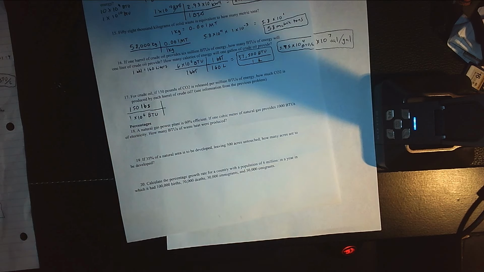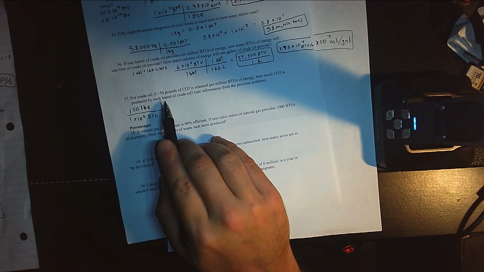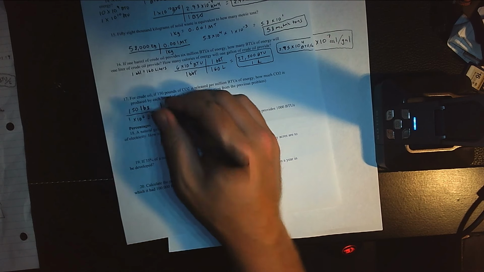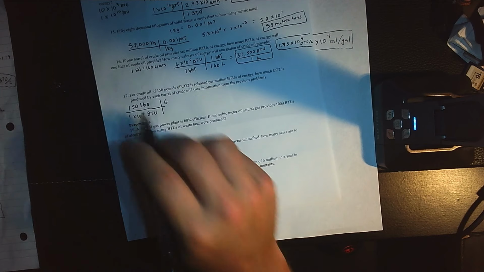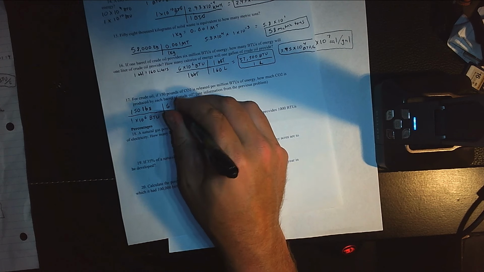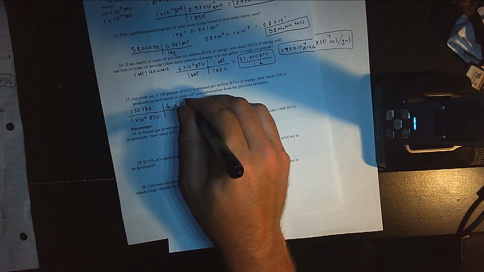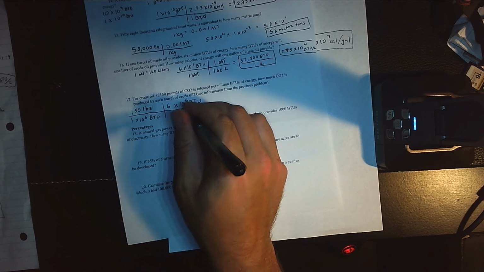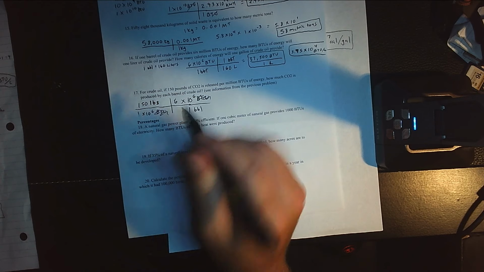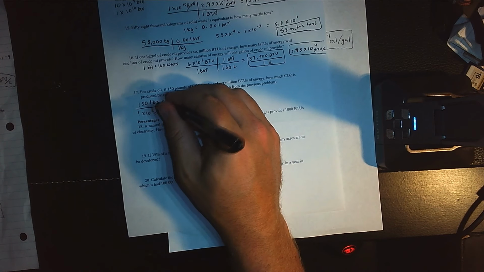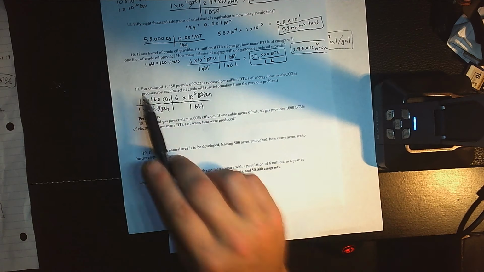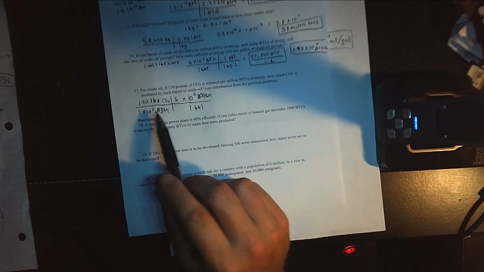Let's see what we want to do here. How much CO2 is produced by each barrel? We already know that a barrel is producing 6 million BTUs, so we got to get rid of BTUs. So we know that 1 barrel from our first problem all the way up top is 6 times 10 to the 6 BTUs per 1 barrel, BBL. BTUs cancels out, and now we have pounds of CO2 per barrel. And we want to know how much CO2 is produced by each barrel. So this should be our setup, we should be good.